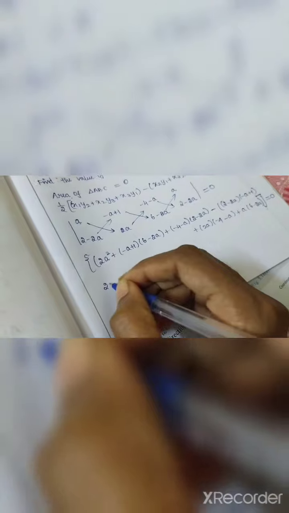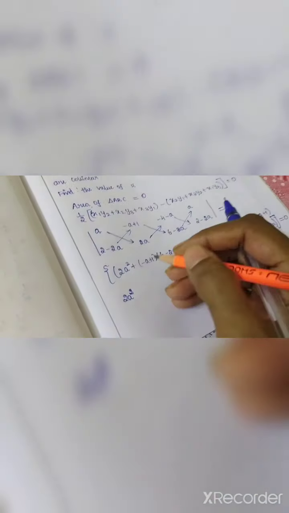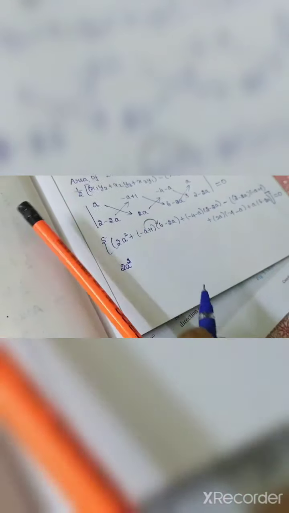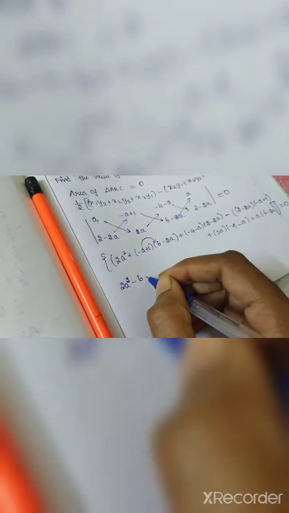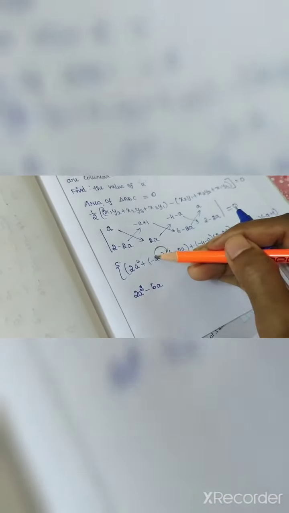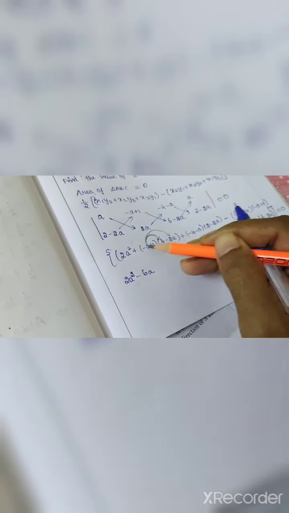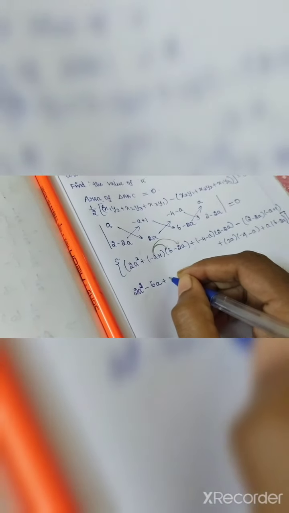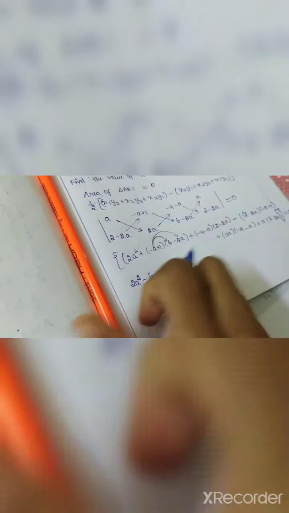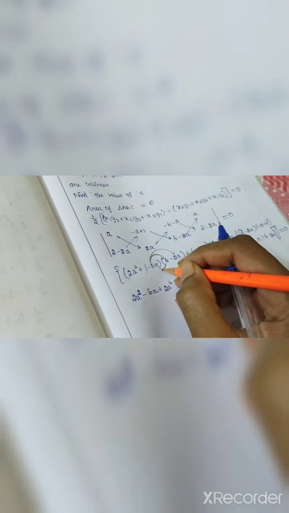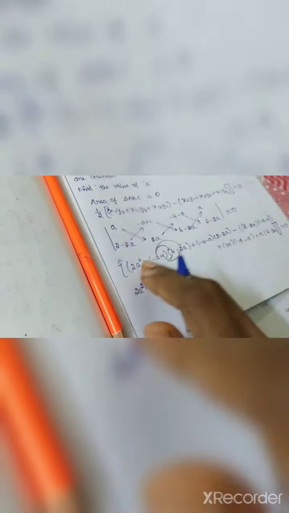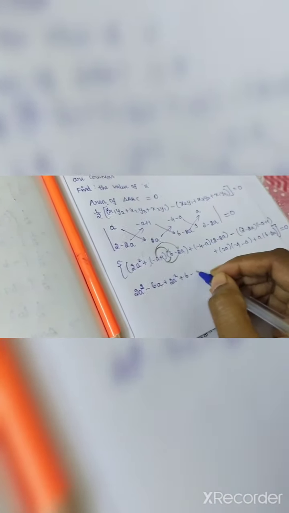Then this is 2a square. So I am multiplying this term. What am I getting? This into this minus 6a, this into this, minus into minus plus 2a square, and this term into this, plus 6, this term plus into minus, obviously minus 2a.